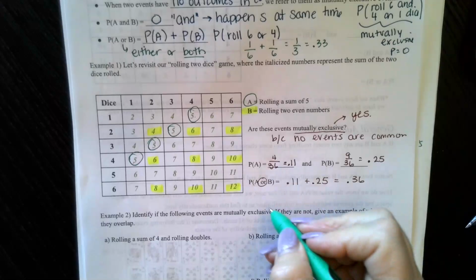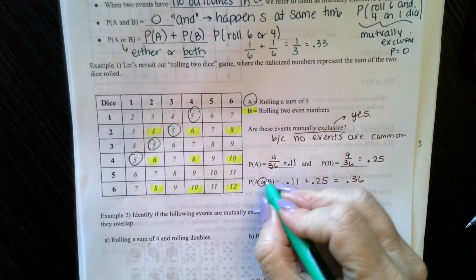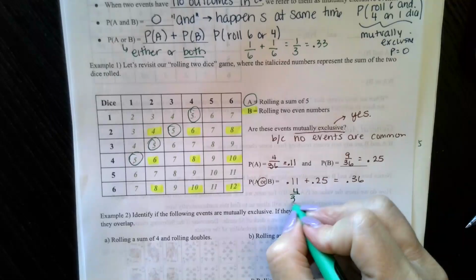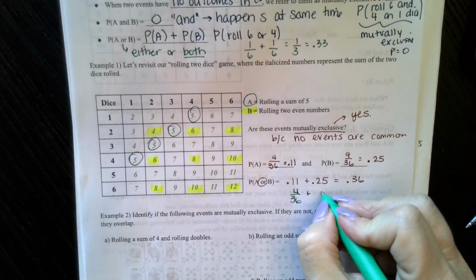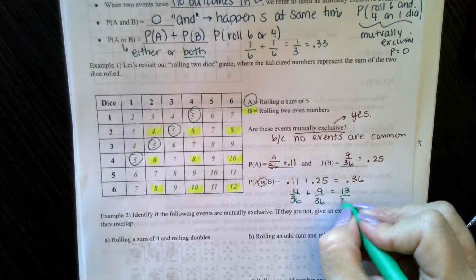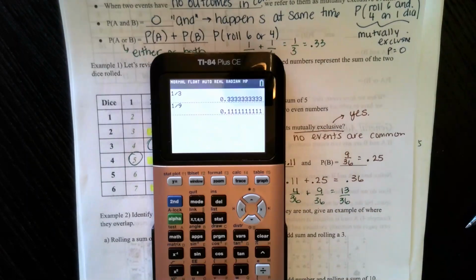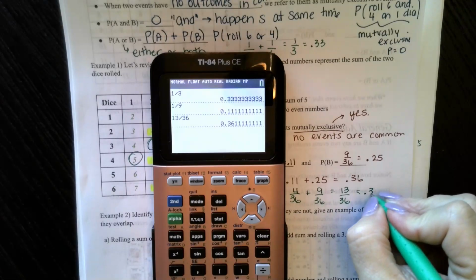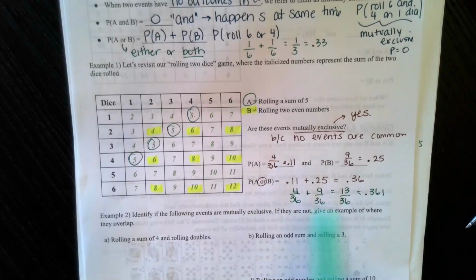I could have said the probability of A would be 4/36, plus the probability of B, which would be 9/36. And if I do 13/36, I get 0.361. So it's just a little bit more precise because I rounded.